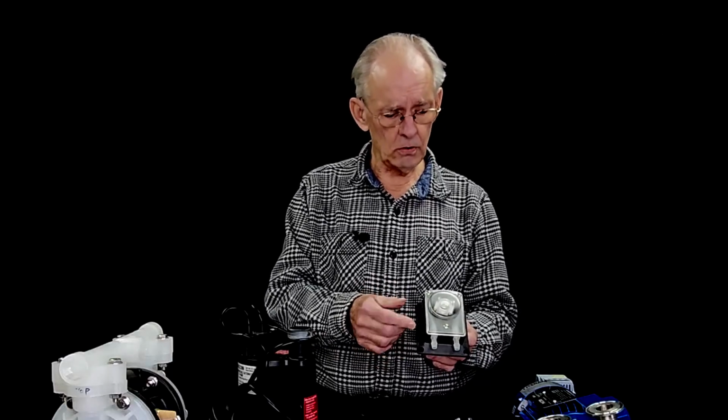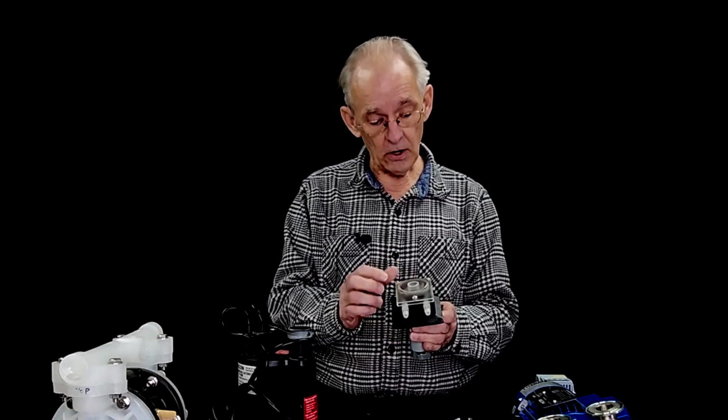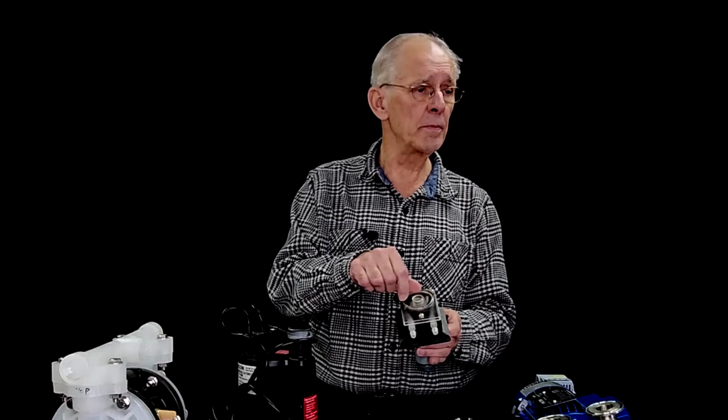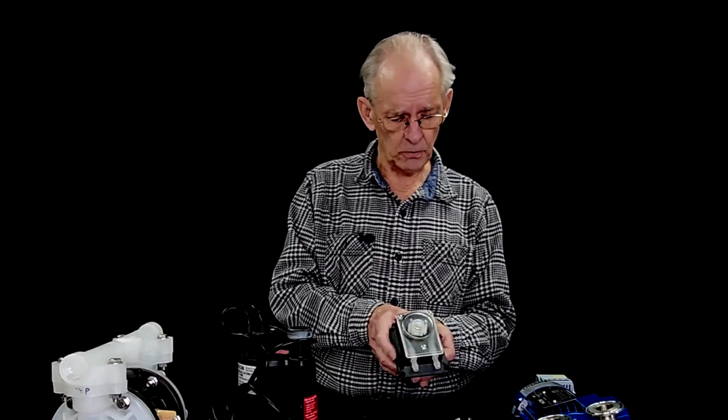Peristaltic pumps can do a fair amount of pressure. They are positive displacement. The speed you run at affects the flow rate, and they are also reversible. You can run them in reverse and pump in the other direction. And there are only a few pumps that are actually reversible. Peristaltic is one of them.